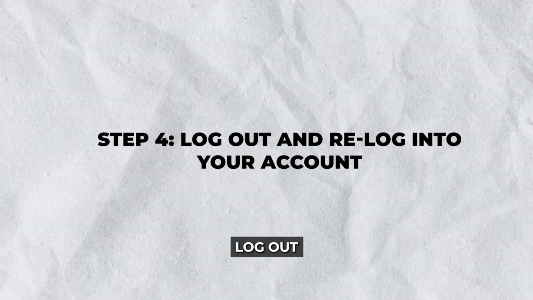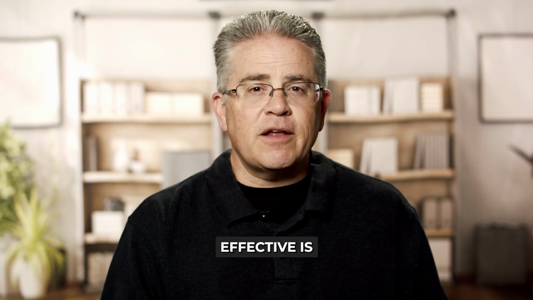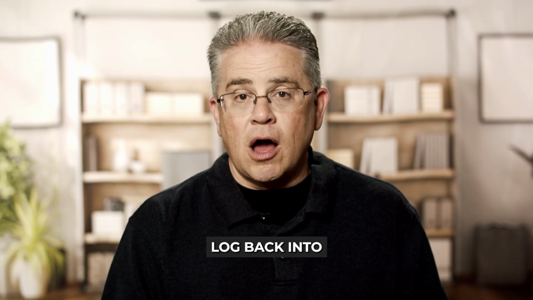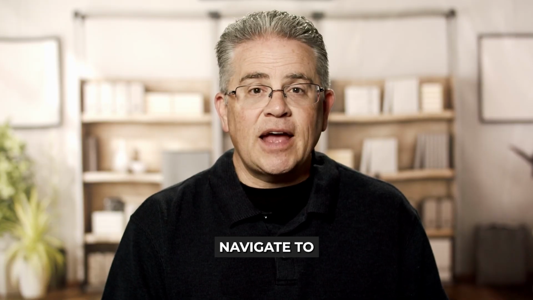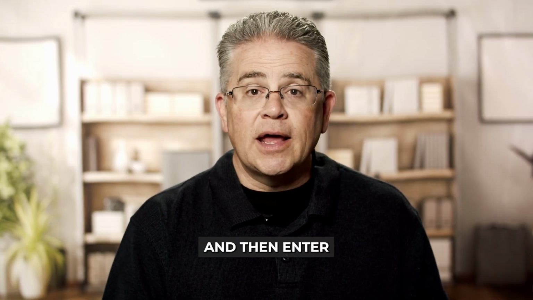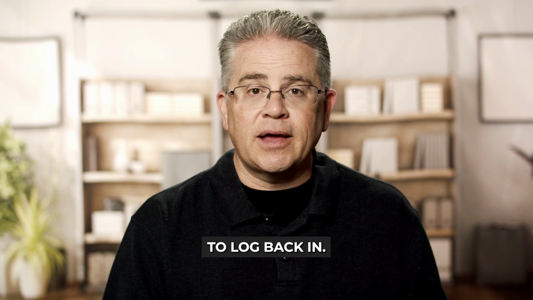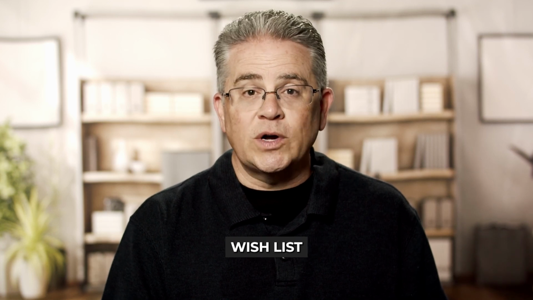Step 4. Log out and relog into your account. Another simple yet effective method is to log out and then log back into your Temu account. This action can refresh your session and potentially resolve any issues with the wish list. Navigate to the account settings, choose Log Out, and then enter your credentials to log back in. Once logged in, check to see if the wish list now appears.